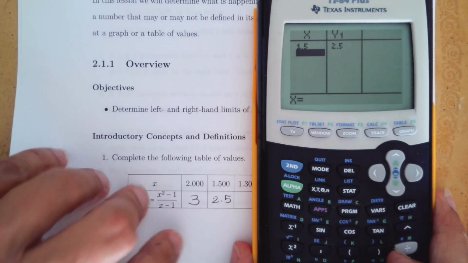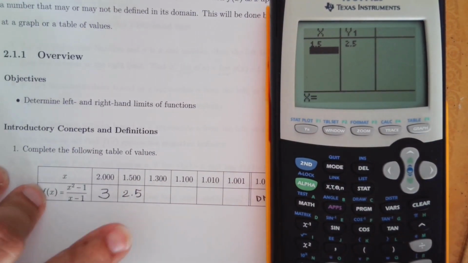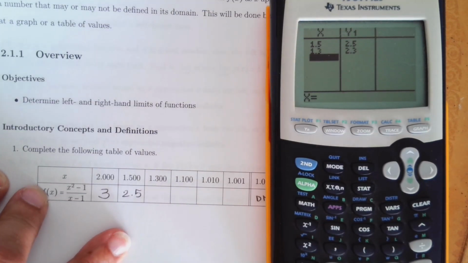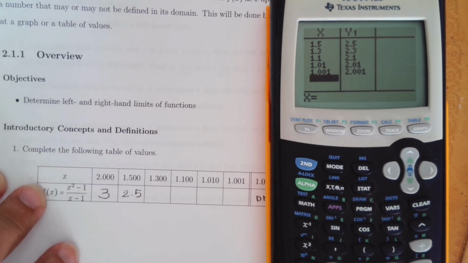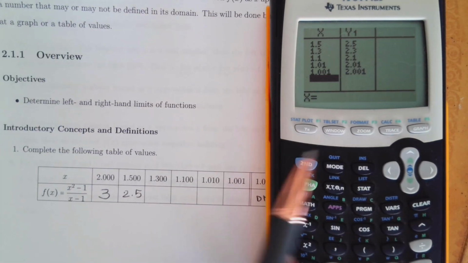Okay, I'll slide this over a little bit so I can get the rest of them in there. So I'm going to do 1.3. You don't need all those zeros. I'm going to do 1.1, 1.01, and 1.001. All right, so there are my y values.